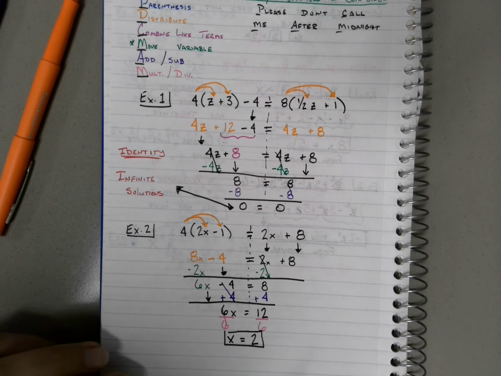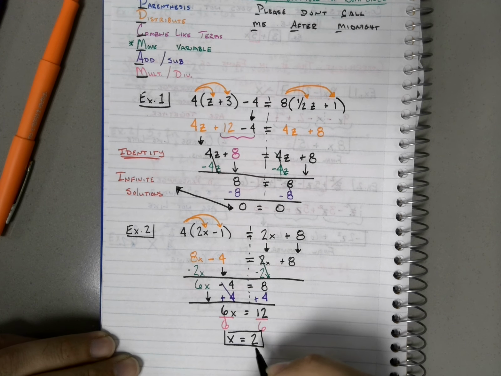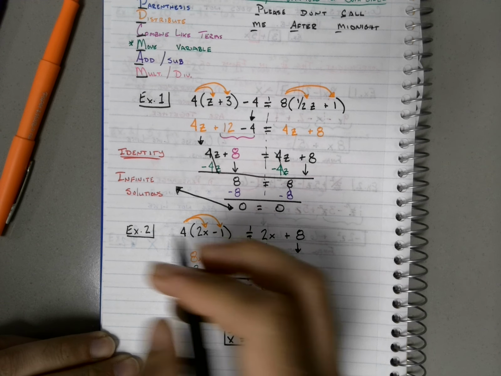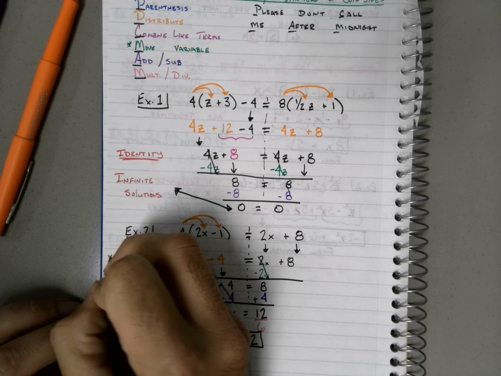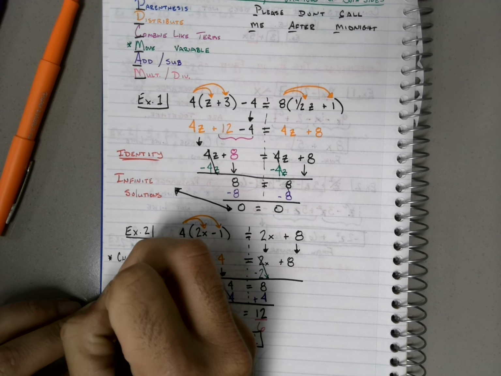Now, a way to check your work, if you take this 2, we can substitute it back in up here. So make a little note. Check your work.